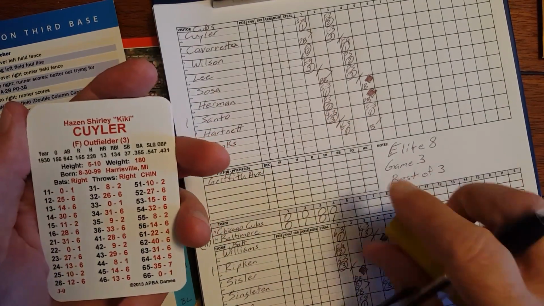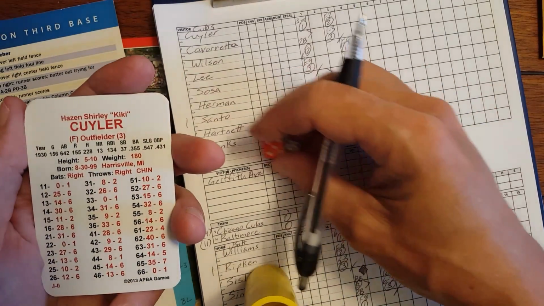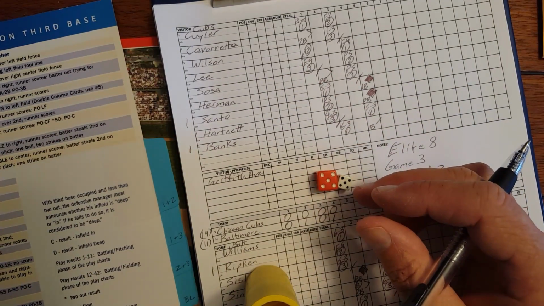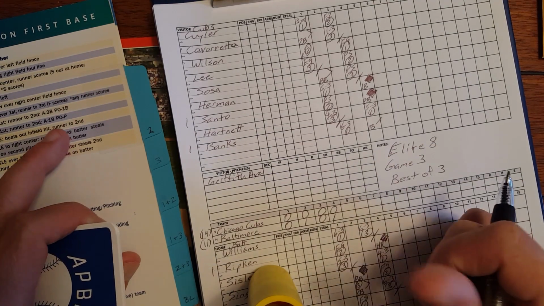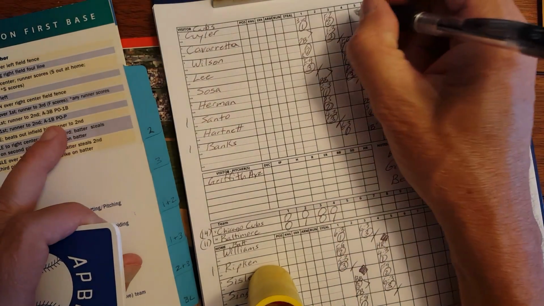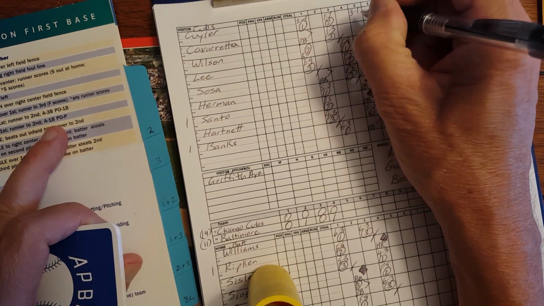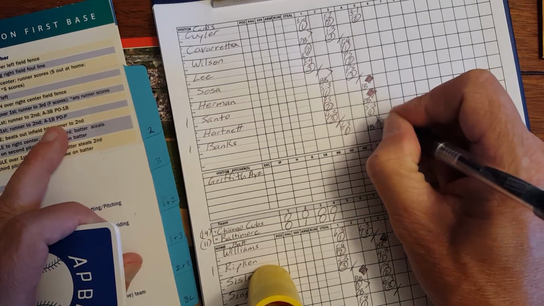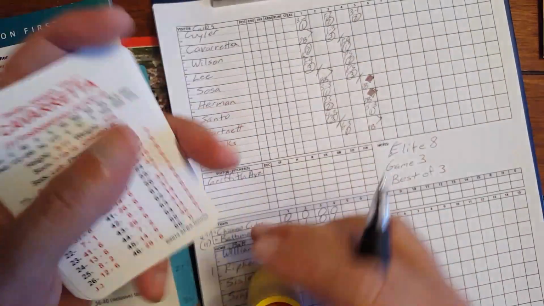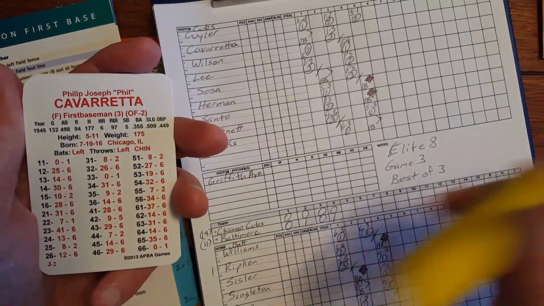A man on first and one out. Kiki Kyler, 55 is an 8. And he grounds out, first to pitcher, 3-1. And that's the second out. Banks will move to second. The Banks in scoring position with two down.